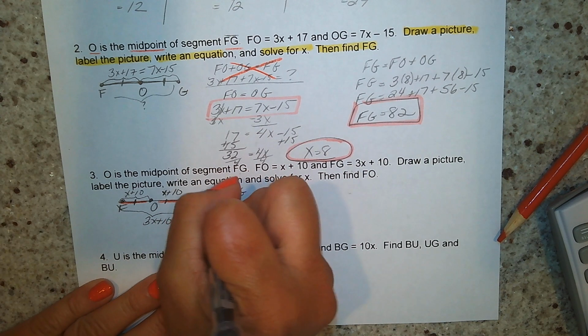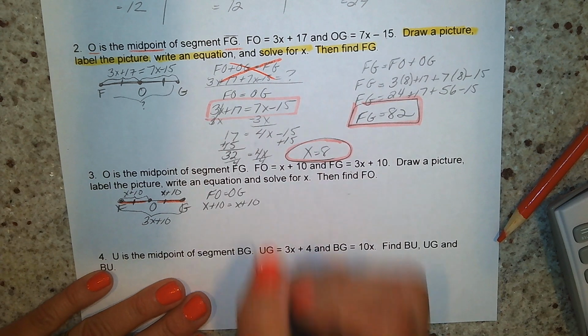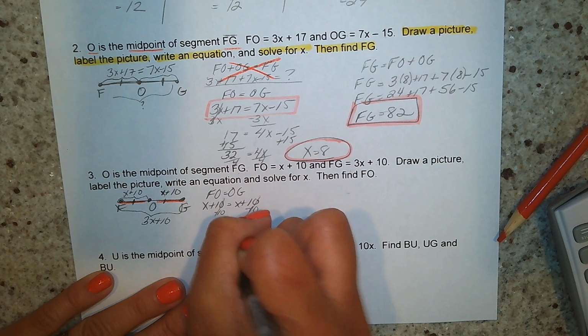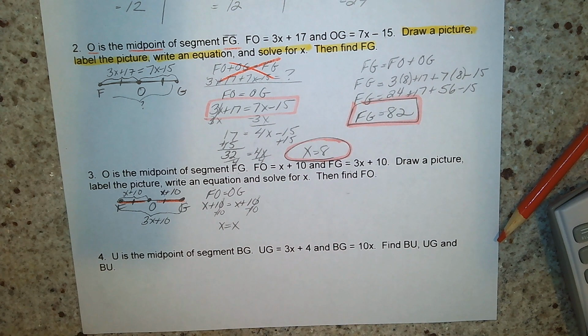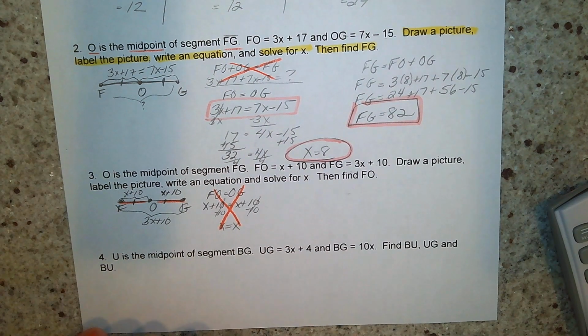So if we set x plus 10 equal to x plus 10, and we start to solve, subtract 10 on both sides, cancels out, x equals x. Well, that doesn't really help you, does it? We need to find an x value. X is equal to x. It's not going to work. Cross it out. Got to find a new way.